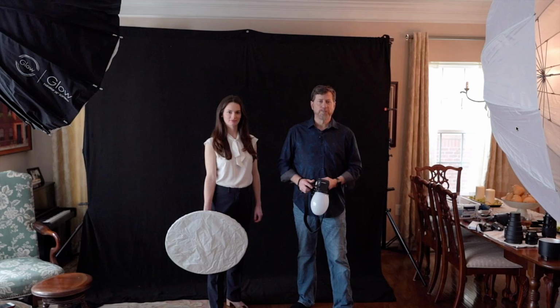And again, it has diffusion in the front, but you'll notice that the umbrella part is black. And so I'm able to control where the light is hitting and where it's not hitting. So if I didn't want it to light up the background, I could point it in the direction of my talent and still get that very soft light on their skin.